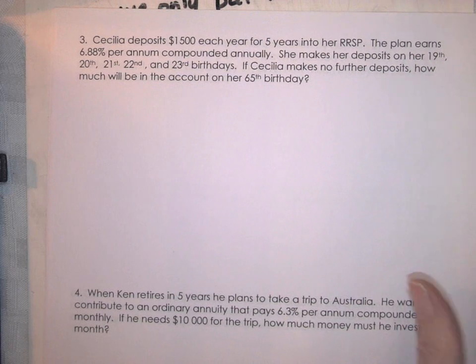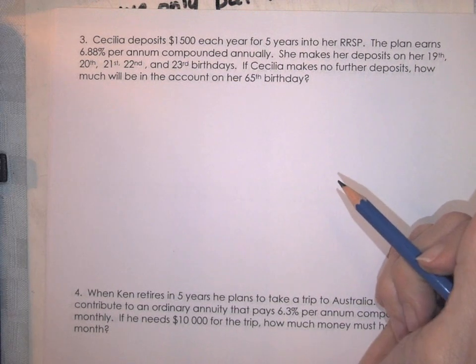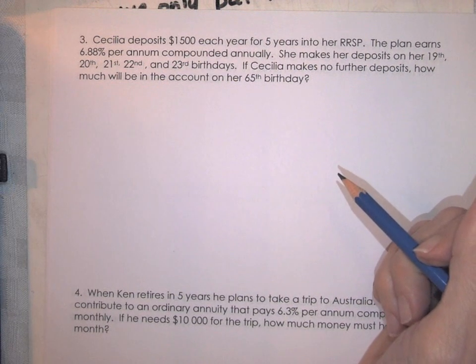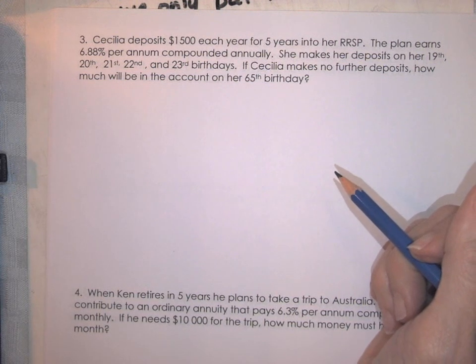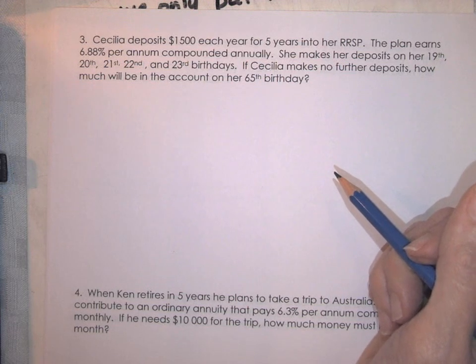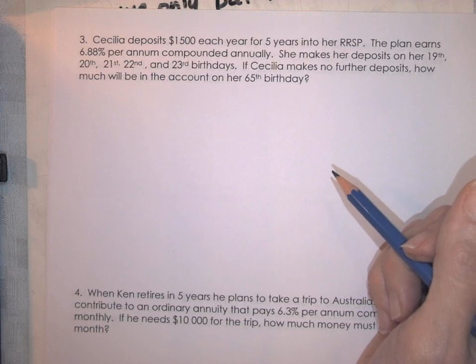Cecilia deposits $1,500 each year for 5 years into her RRSP. The plan earns 6.88% per annum compounded annually. She makes her deposits on her 19th, 20th, 21st, 22nd, and 23rd birthdays. If she makes no further deposits, how much will be in the account on her 65th birthday?